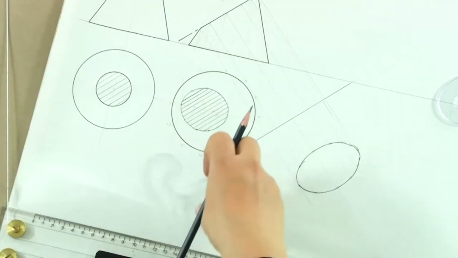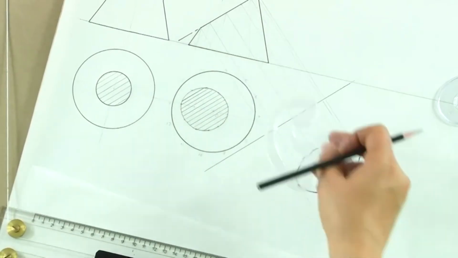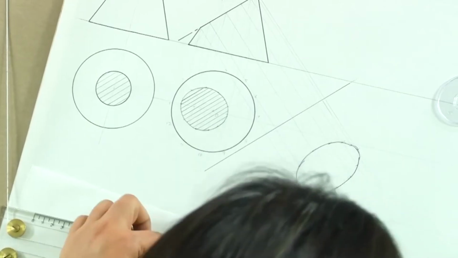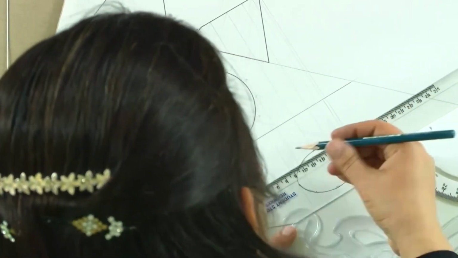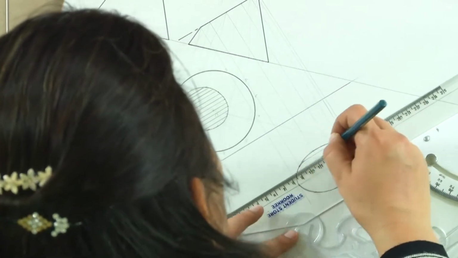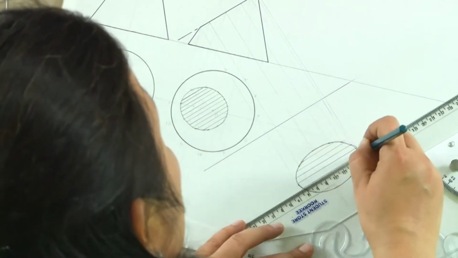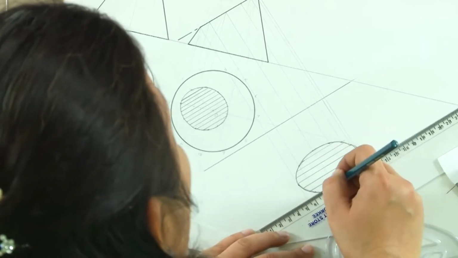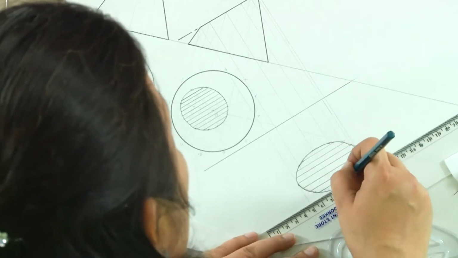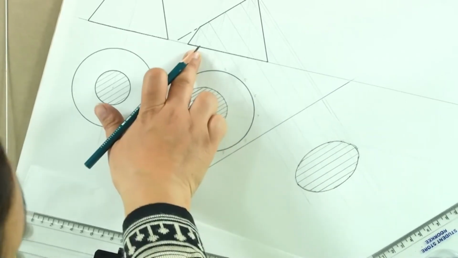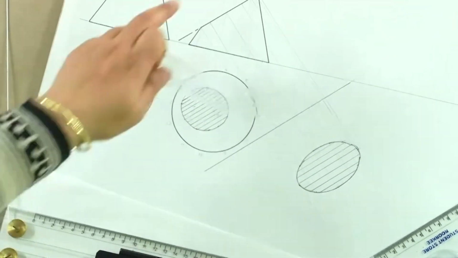So this is the ellipse, which is the true shape of this here. So we will just hatch it and it represents the true shape of the section for us. So that is what we get when we have a section plane which is inclined to the base of the cone and it is not cutting the base or the apex.